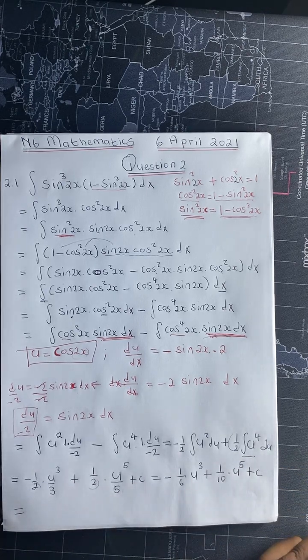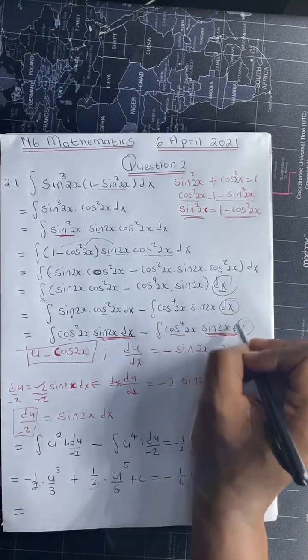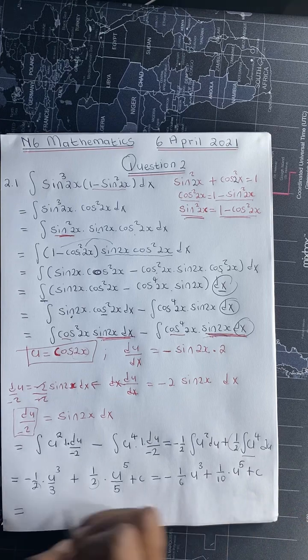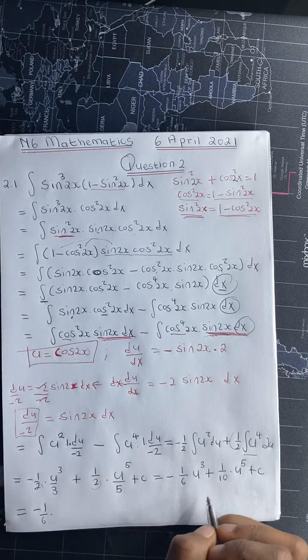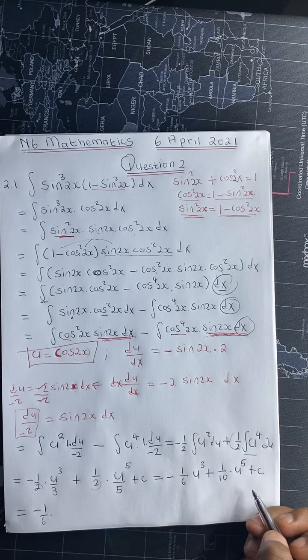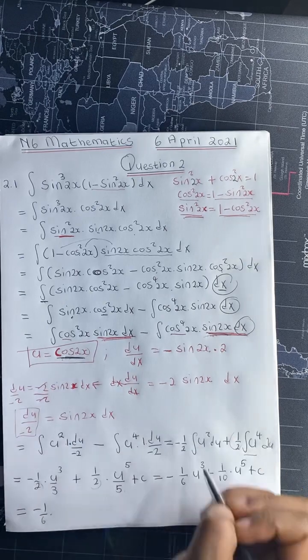So our integral was in the form of dx and not du, so let's substitute back the cos 2x in the place of u.